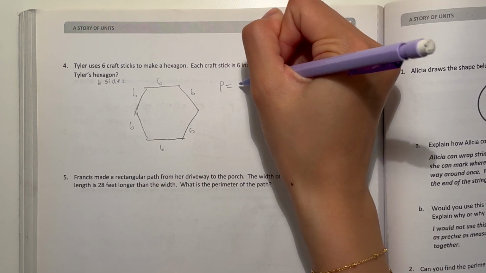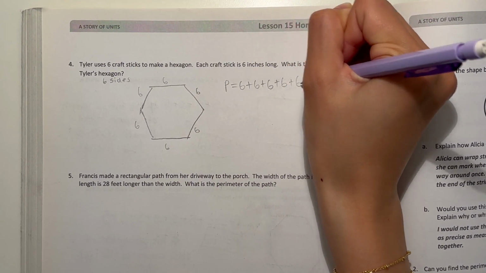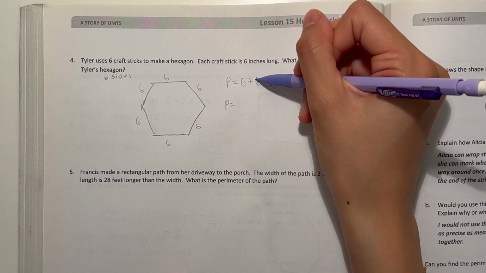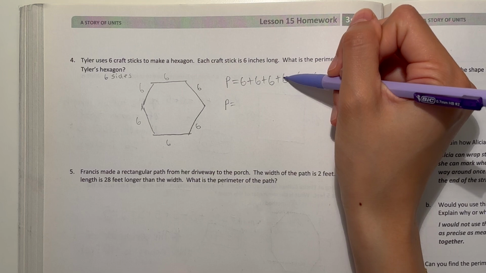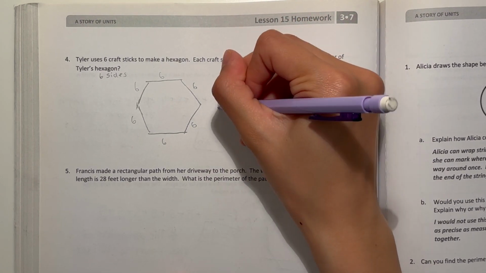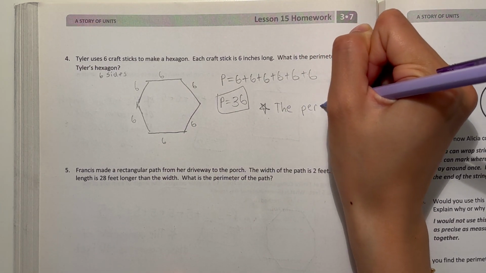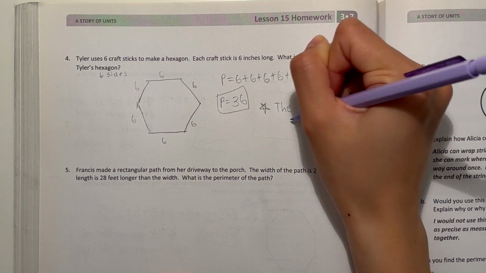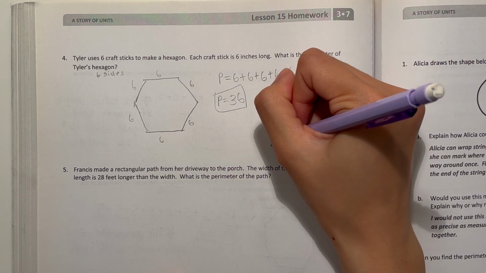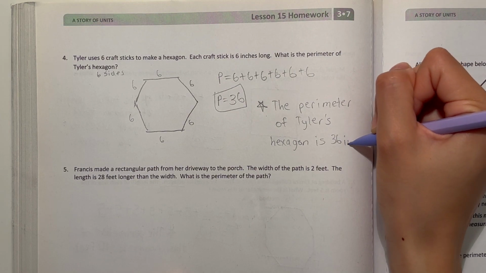To find the perimeter, we add up all the sides, 6 times because it's a hexagon. 6 plus 6 is 12, plus 6 is 18, plus 6 is 24, plus 6 is 30, plus 6 is 36. So the perimeter of Tyler's hexagon is 36 inches.